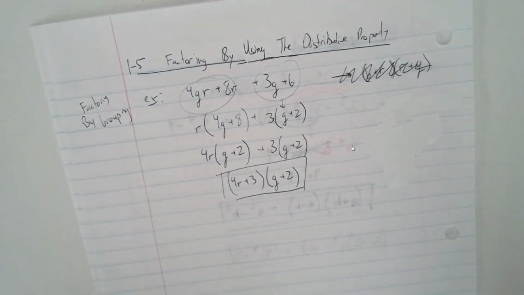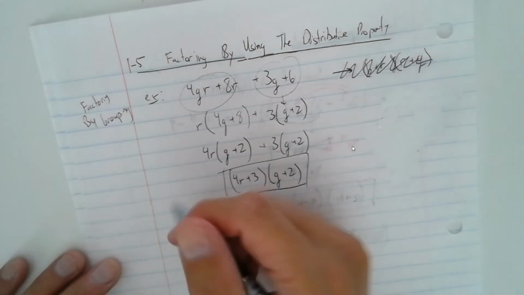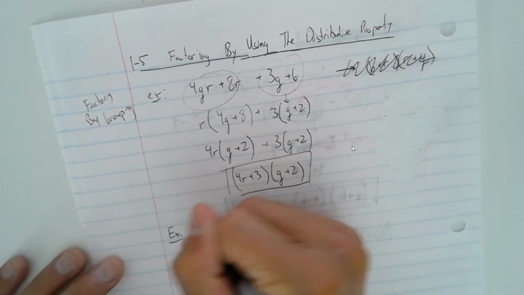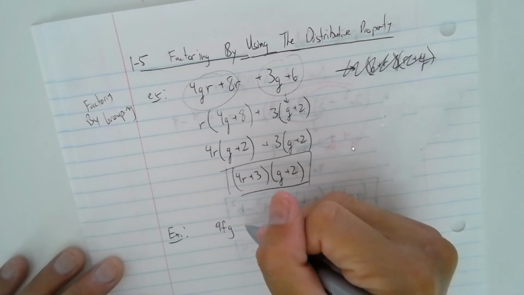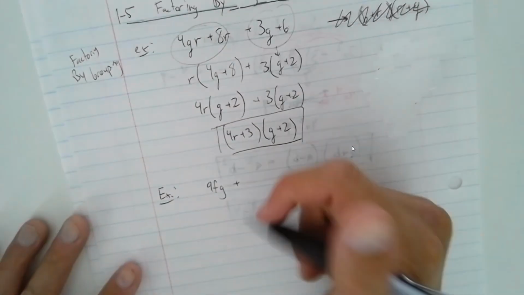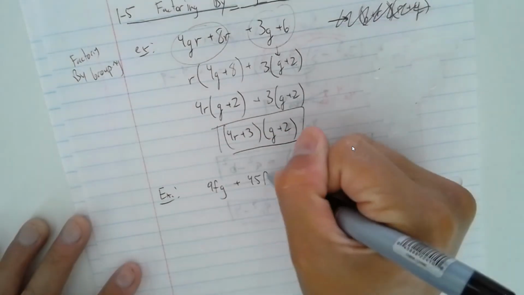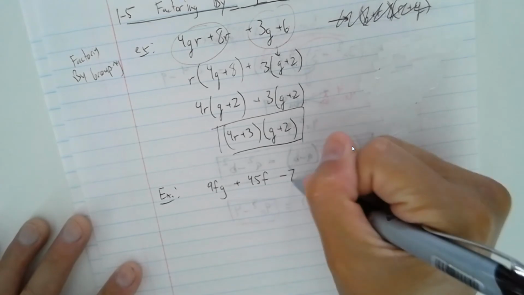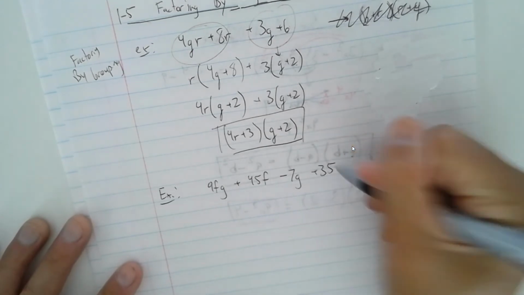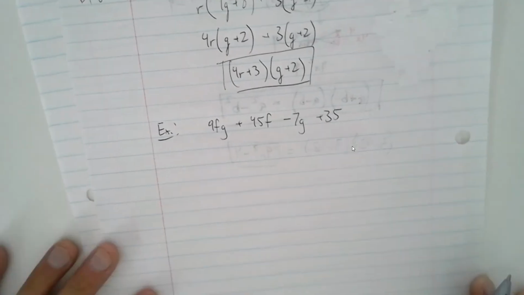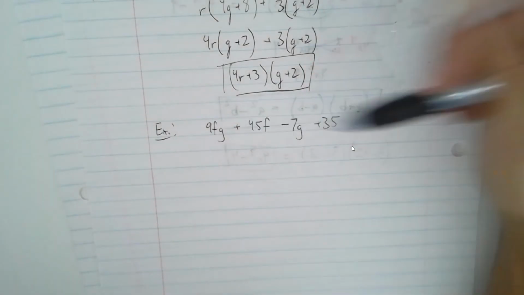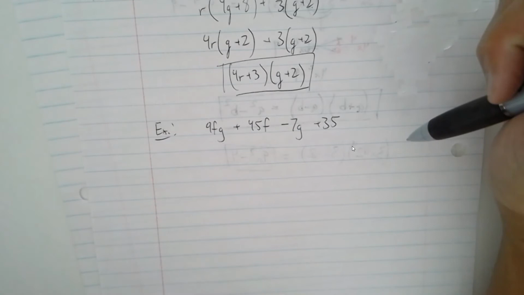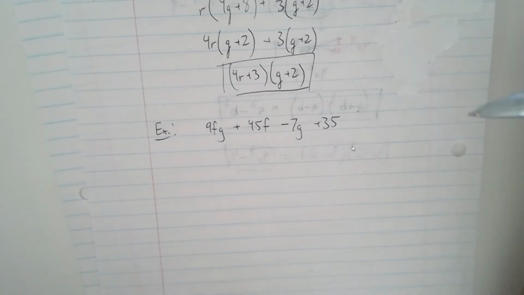And let's see if I can come up with another sample problem. Okay, this is going to be 9fg. You can try this one. This one's going to be a little bit trickier. 9fg plus 45f minus 7g plus 35. Okay, so let's do factor by grouping for this. You can pause it and try it out. But if you don't know, you can just follow along with what I'm doing here.